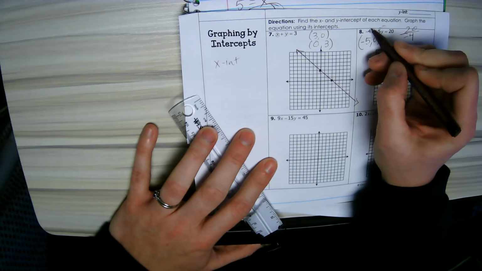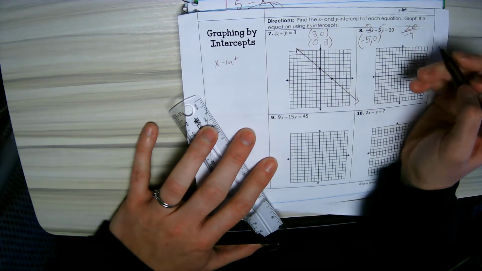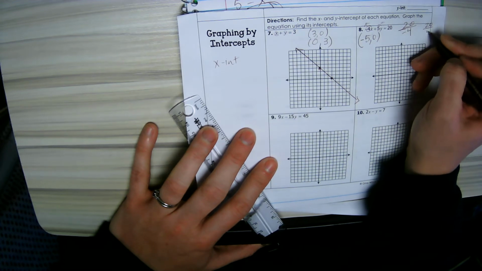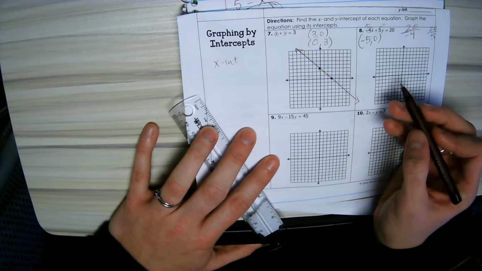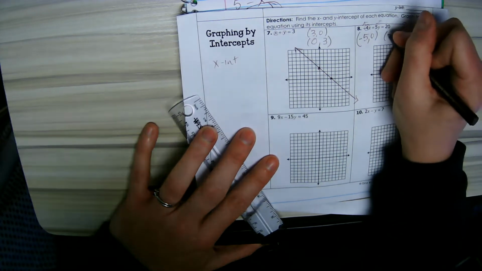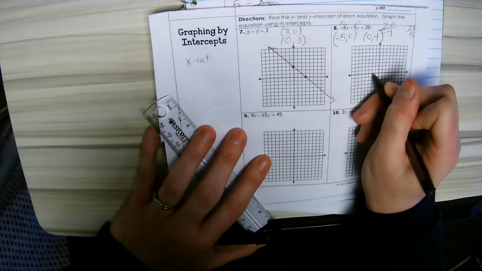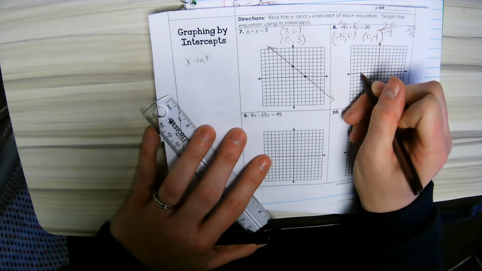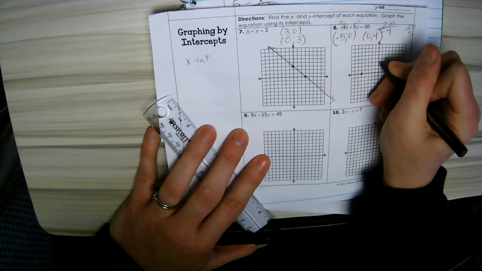And if I'm setting this to 0 to find my y-intercept, I have to divide 20 by 5. So that becomes 4. So (0, 4). So I have (-5, 0), and (0, 4).